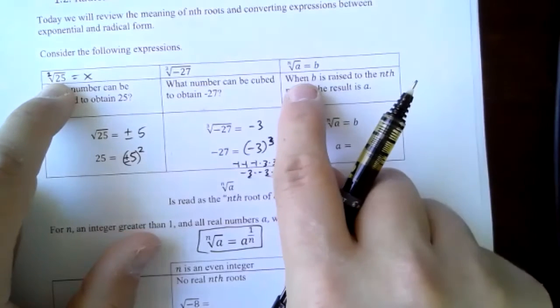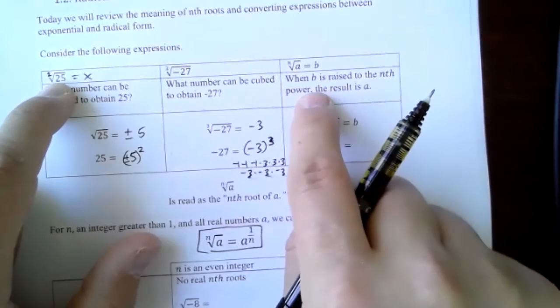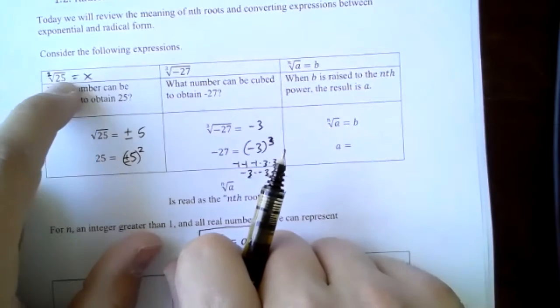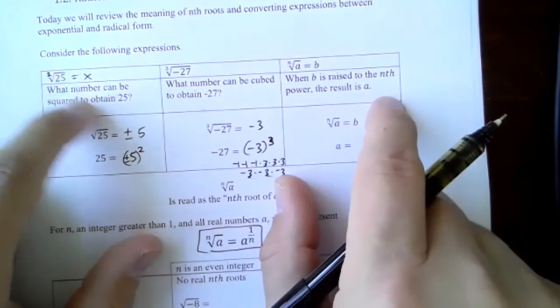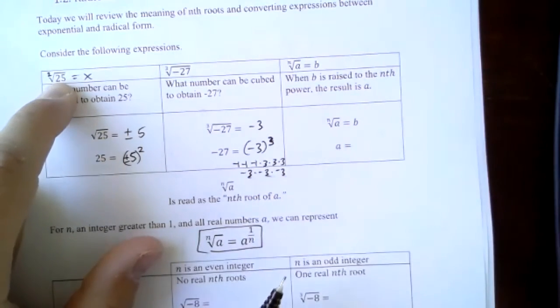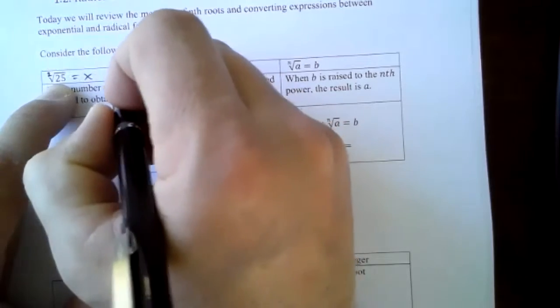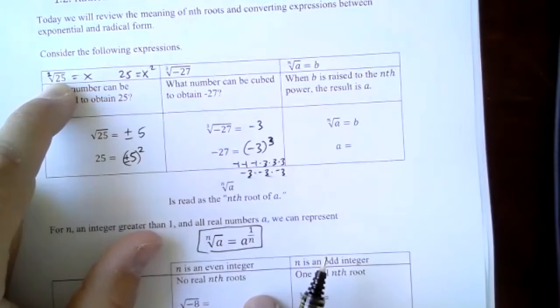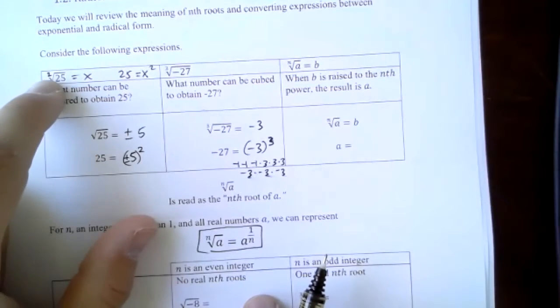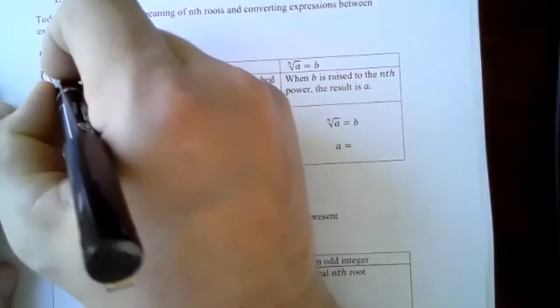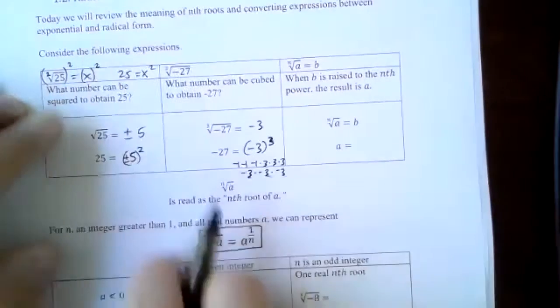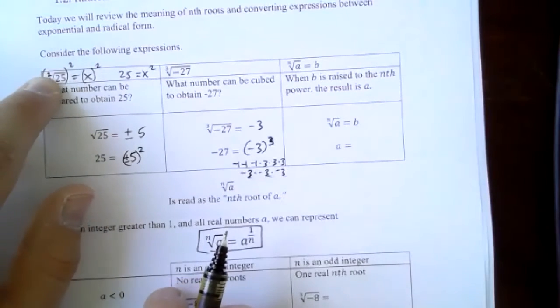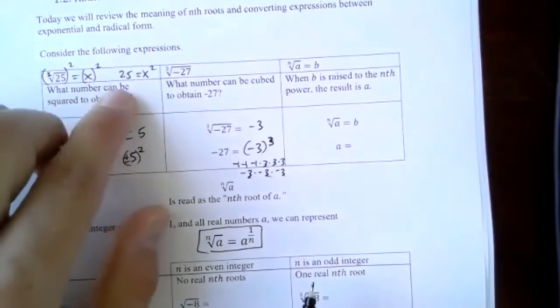But what this is saying is when b is raised to the nth power, or when x is raised to the 2nd power, the result is a. The result is 25, okay? So if I square both sides, if I raise the x to the 2nd power, I get 25, all right? If I square both sides like that, the square and the square root cancel out. That's why these 2's go away, and you're left with 25.